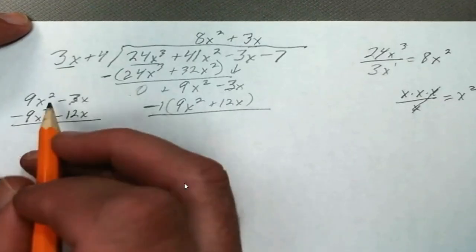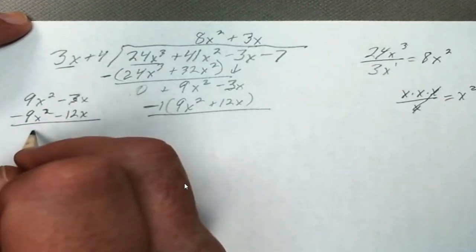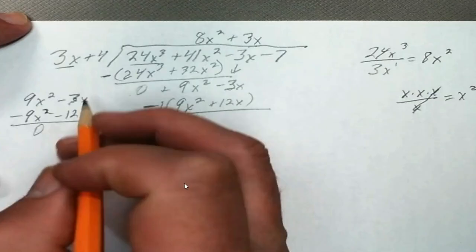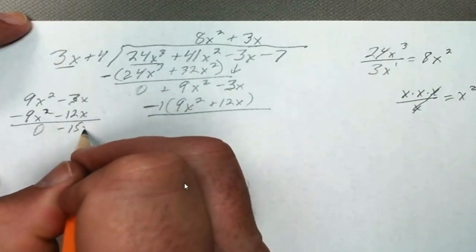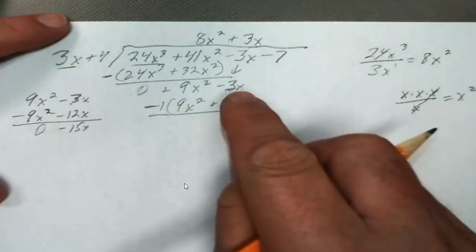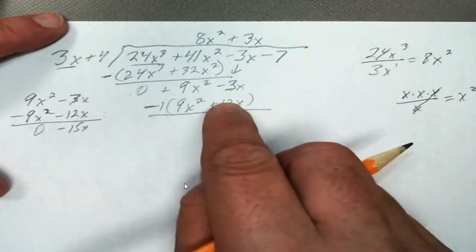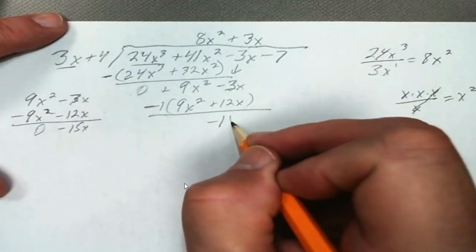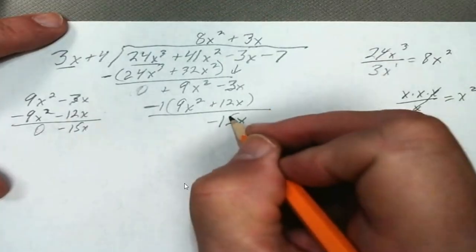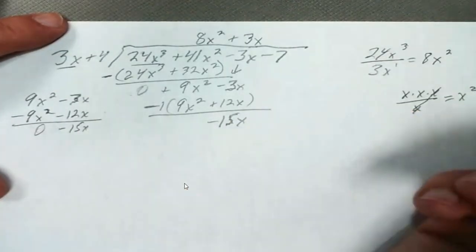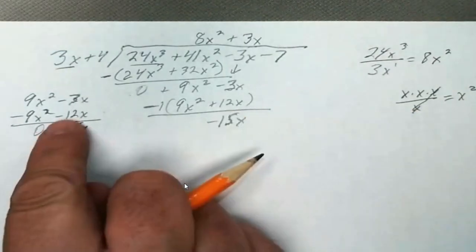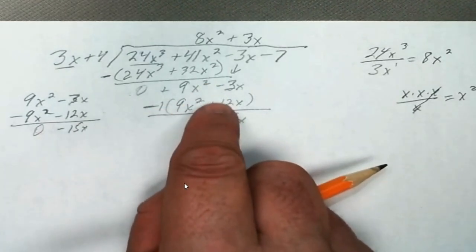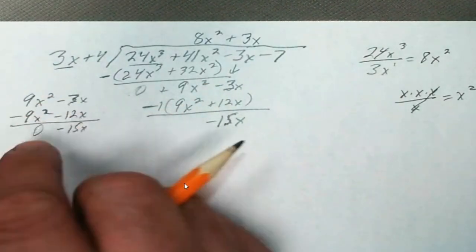Negative 3 and negative 12 is negative 15. So this is a negative 3 minus 12, or negative 15x. Whichever way you like to do that. If you like to subtract it, keep that straight, or distribute it and add them.